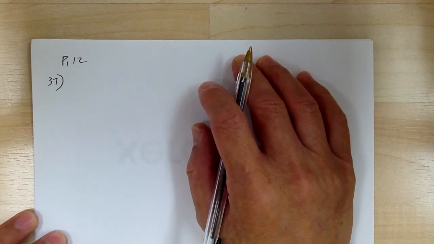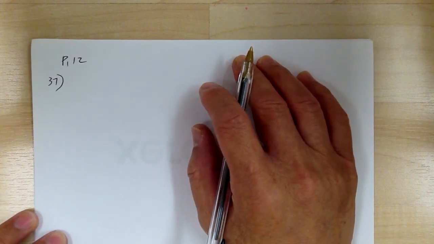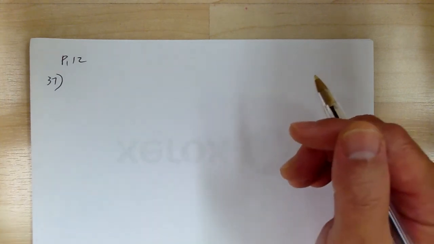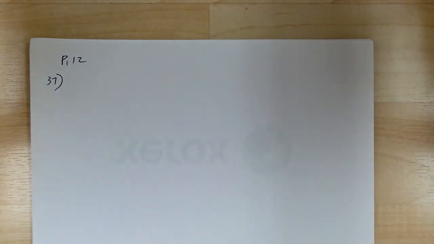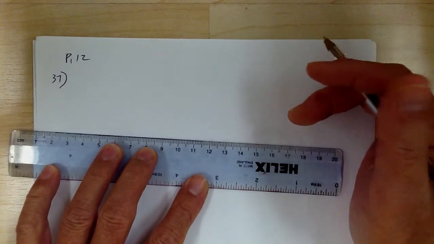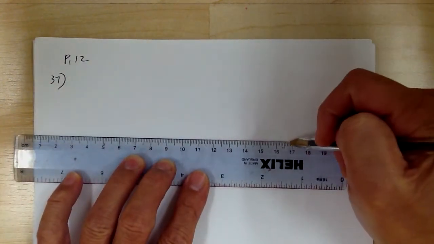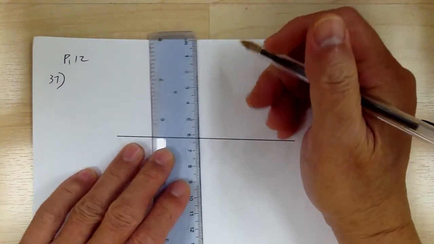Number 37 says: find a point on the x-axis that's equidistant from the points -2,5 and 4,1. Whenever you're going to do the problem, it's best to go ahead and draw the picture. It helps you to visualize and think it through. So let's go and plot the two points.